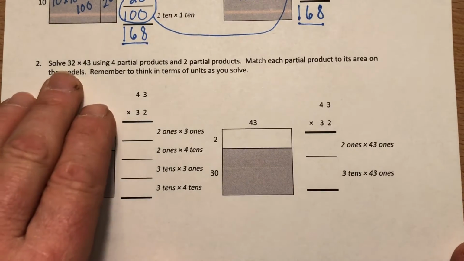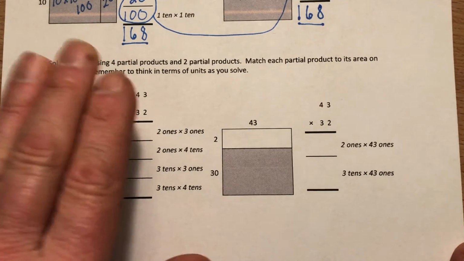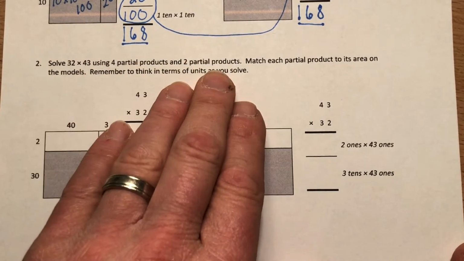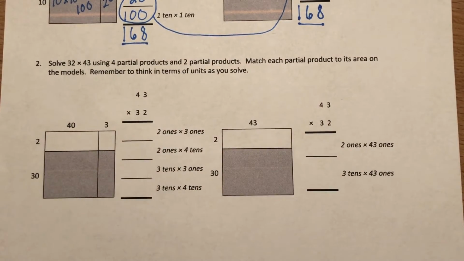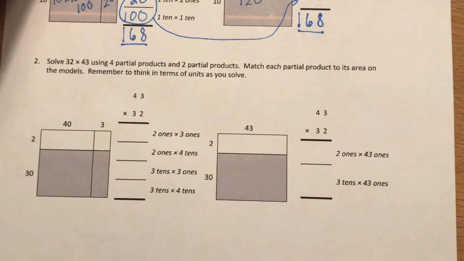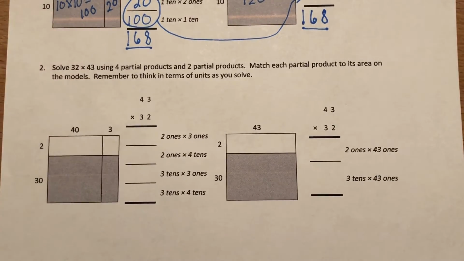All right, we're going to solve 32 times 43 using 4 partial products and 2 partial products. Match each partial product to its area on the models. Remember to think in terms of units as we solve. Okay. Remember what units are. These are terms of units. Okay, they're written down there. That's fine. Okay, let's get it done.